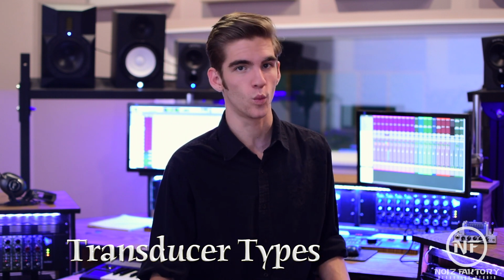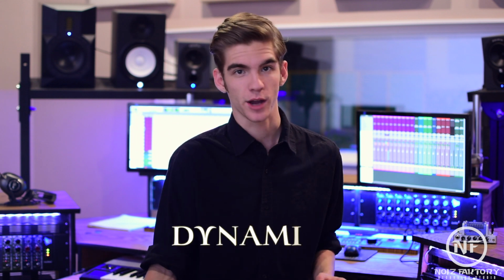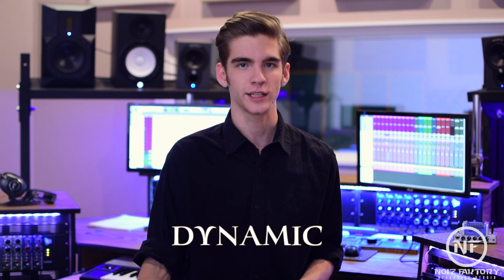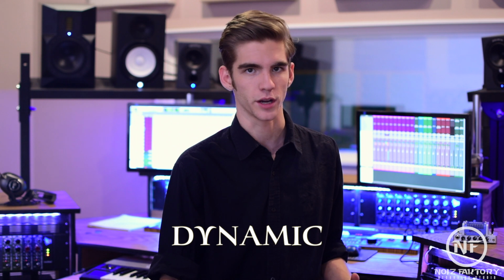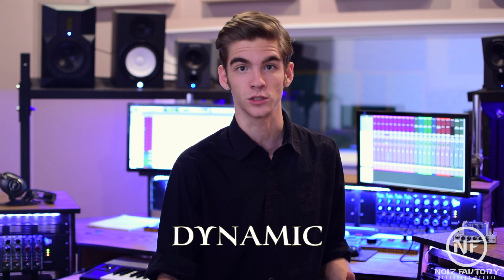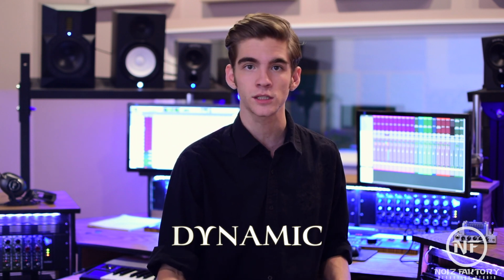Now that we know our directional characteristics, let's move on to our third and final category, transducer types. For the most part, you're going to find one of 3 transducer types on any given microphone. Now, dynamic microphones are built tough and can handle loud sound pressure levels. These mics are very rugged and are used for high volume sound sources such as amplifiers, drum kits, and horns. The general frequency response for a dynamic microphone is between 40 Hz and 15 kHz, or 15,000 Hz.